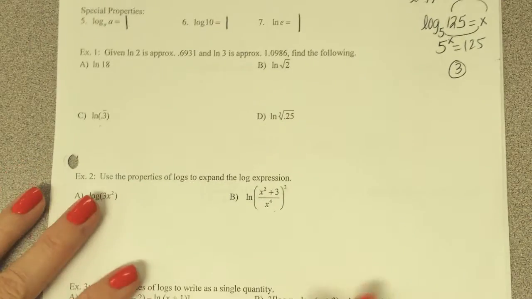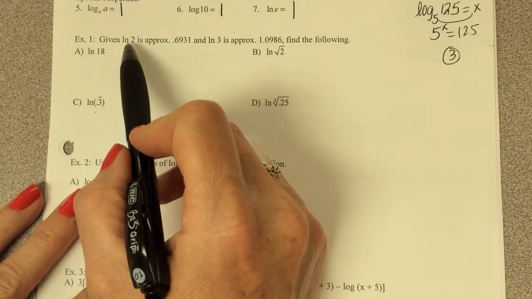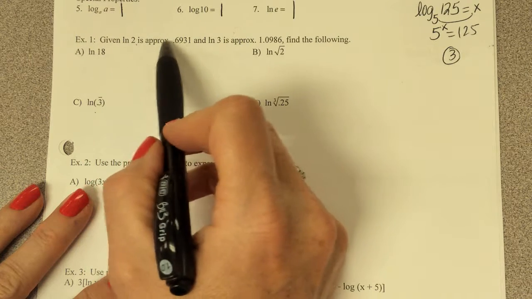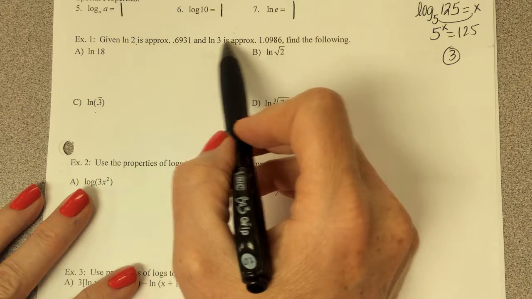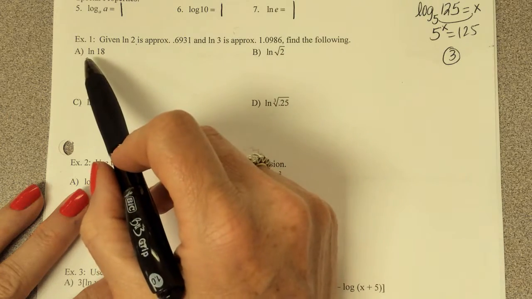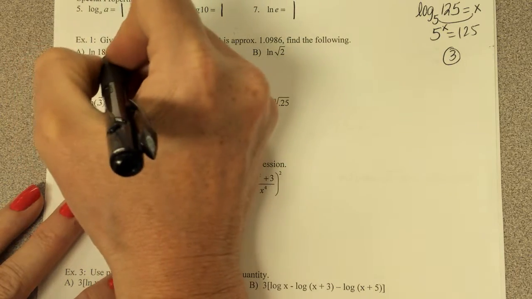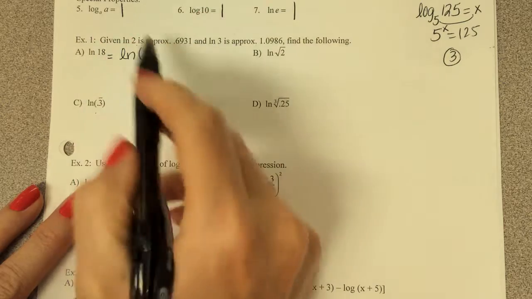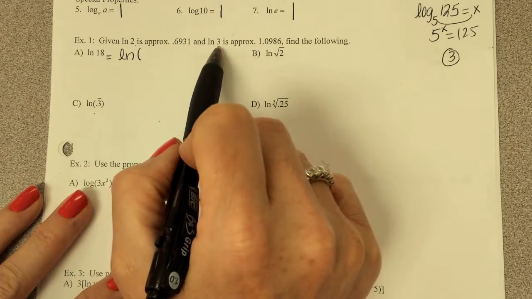All right. These kind of questions are things we always come across. It says, given that the natural log of 2 is approximately 0.6931 and the natural log of 3 is approximately 1.0986, find the following. The natural log of 18. Well, I want to rewrite this using these numbers that I know. I know 2 and I know 3.